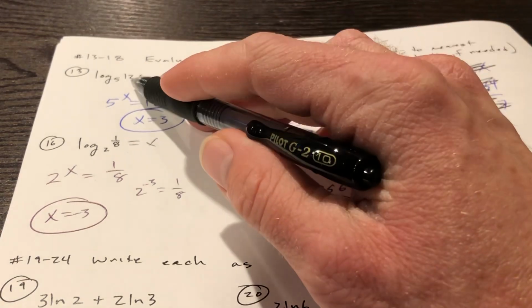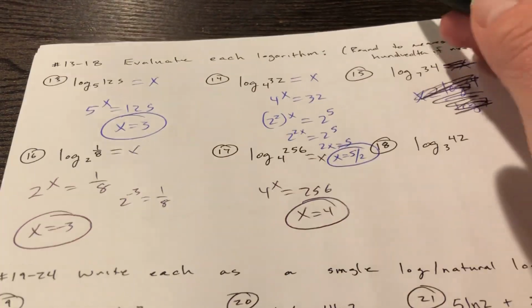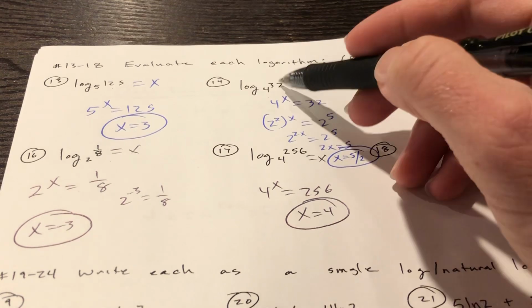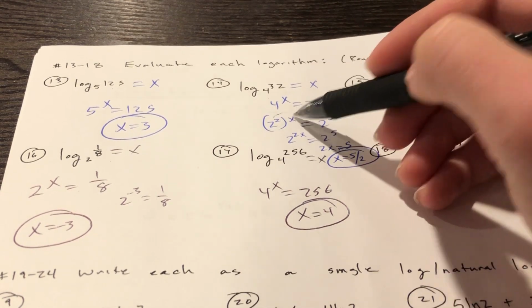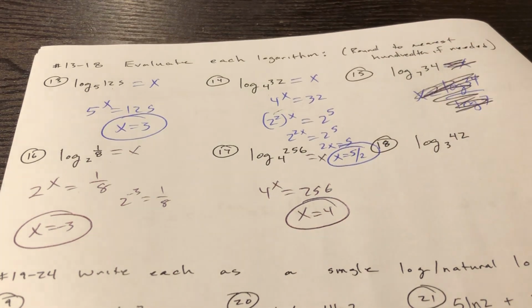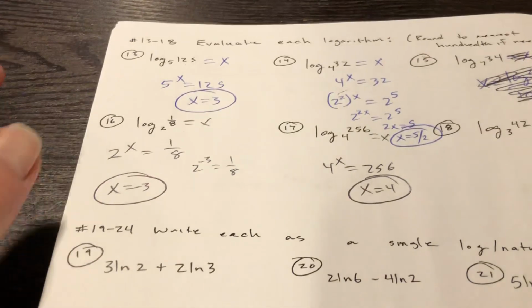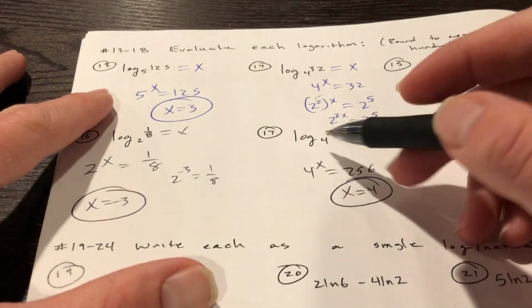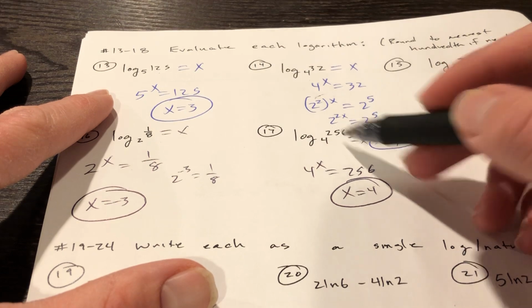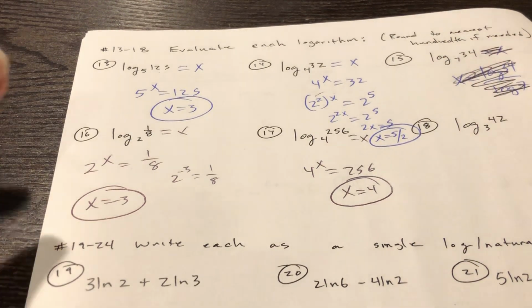5 to the what power is 125? That power is 3. 4 to the what power is 32? Well, 4 is 2 squared. 32 is 2 to the 5th. Multiply these powers. It's 5 over 2. 2 to what power is 1/8? Negative 3. 4 to what power is 256? And that's 4.